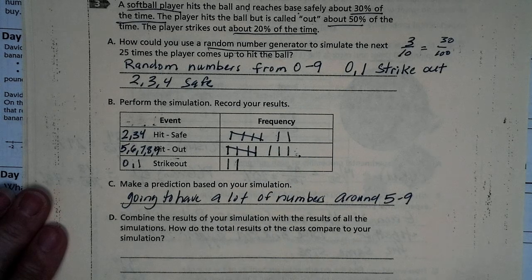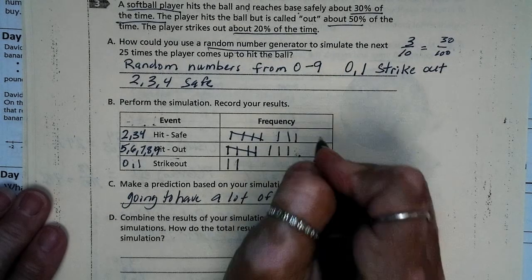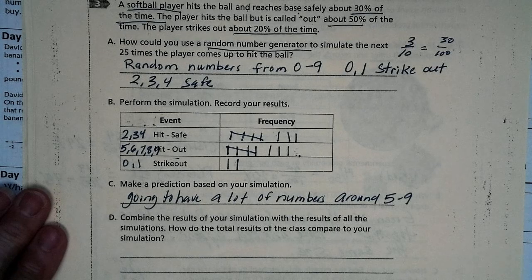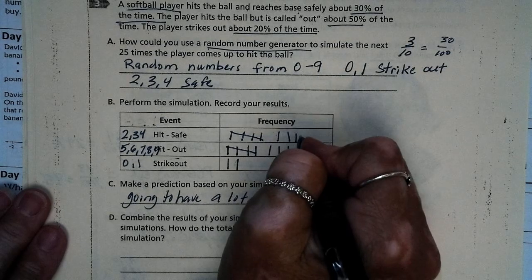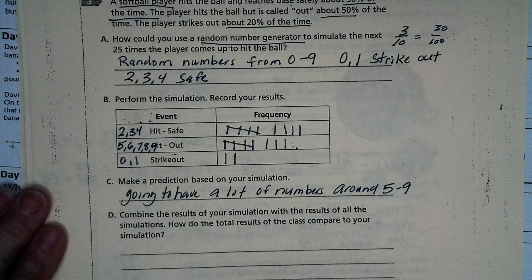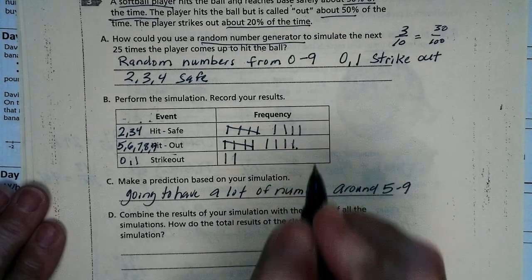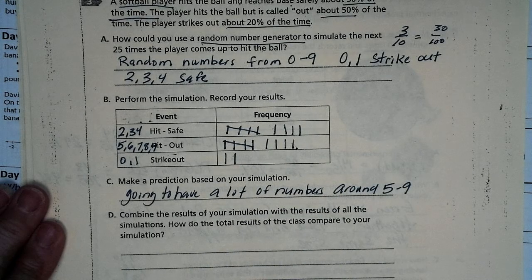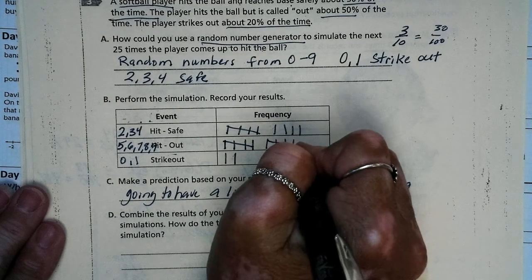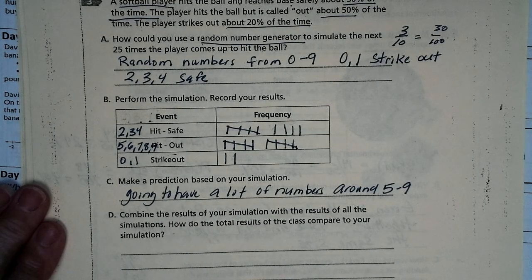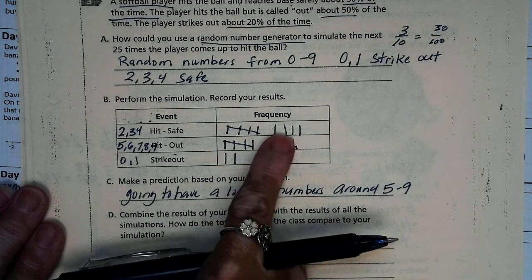We're at 17. 3, safe. 4, safe. Wow. 8, out. 5, out. So we're at 15, 16, 17, 18, 19, 20, 21.